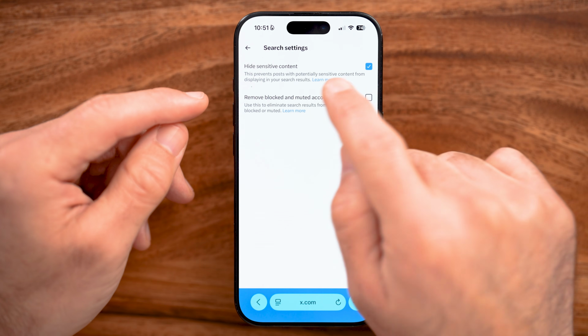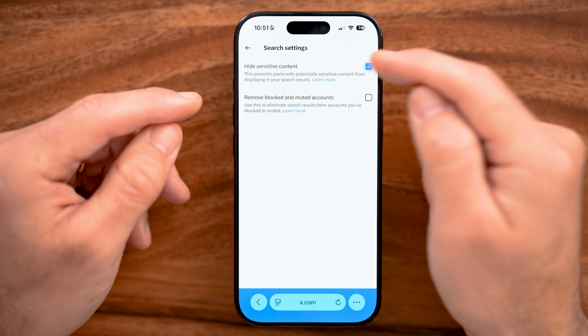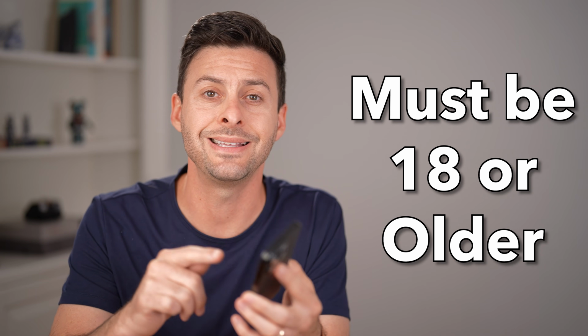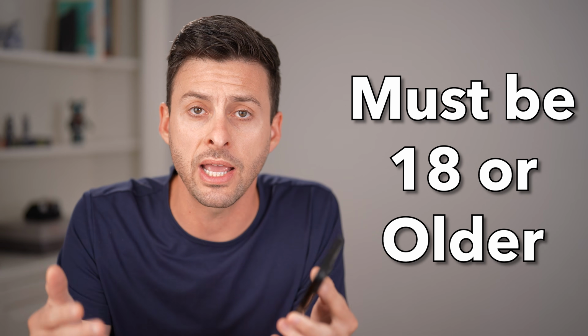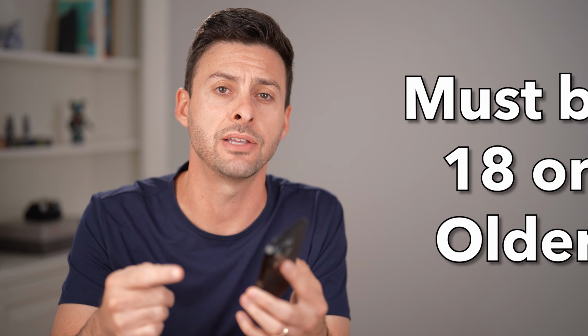Let me show you how to turn off the sensitive content setting on X. But keep in mind, you do need a birthday on there that shows that you are 18 or older. So if you haven't entered in your birthday, you do need to enter that in and be 18 years or older to see that mature or sensitive content.